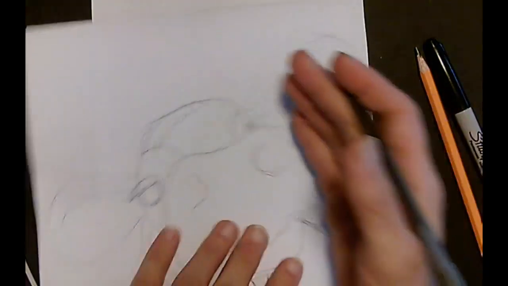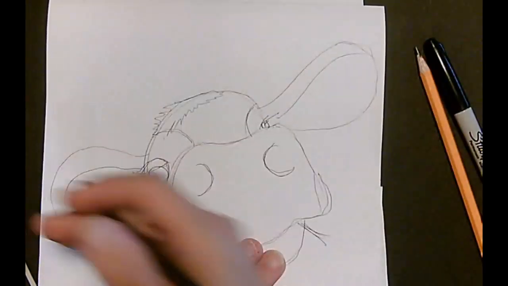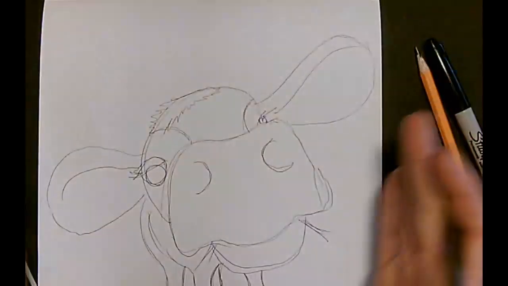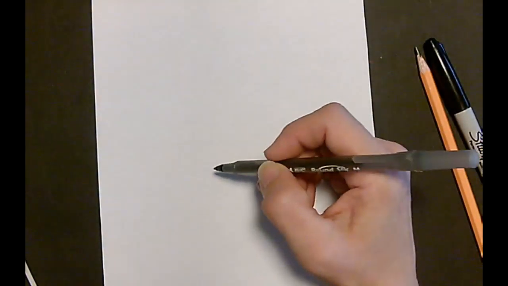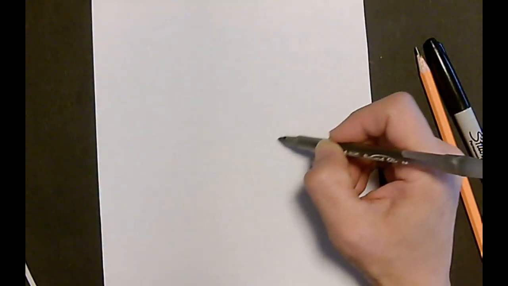So we're going to start with the biggest shape, which would be the nose on the cow. And this can get a little bit tricky because you do want to leave enough room to get the ears on here, but you want to make sure that you're using the whole paper. So what I recommend, even if you're using a pencil, is to practice your lines a little bit on your paper before you actually put your pencil down.